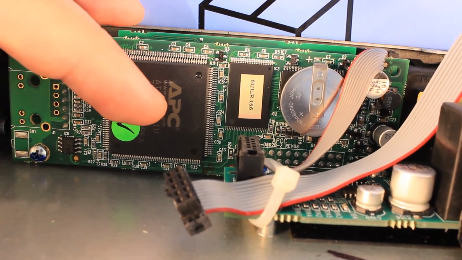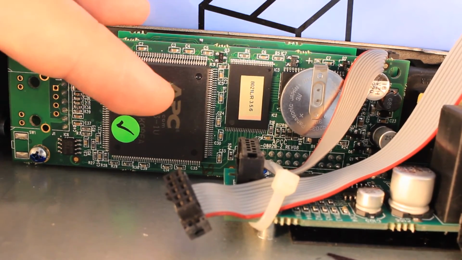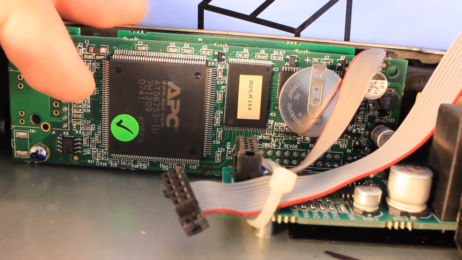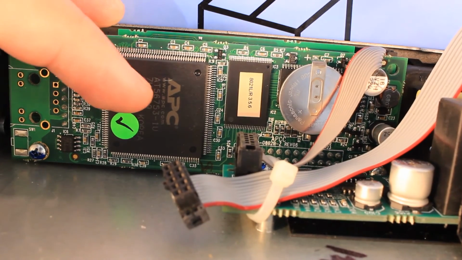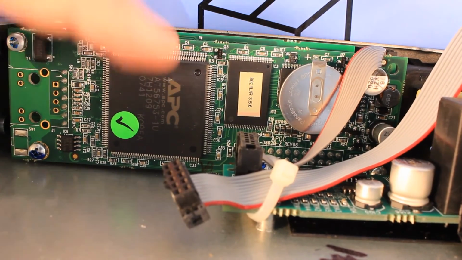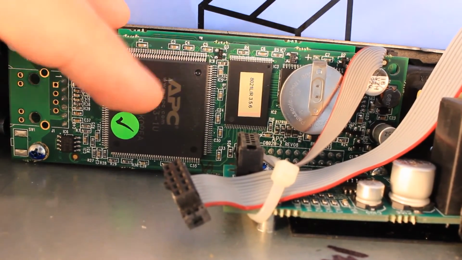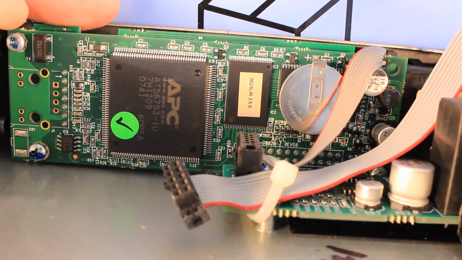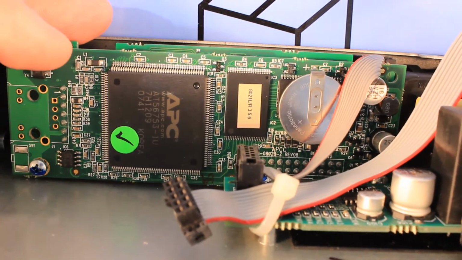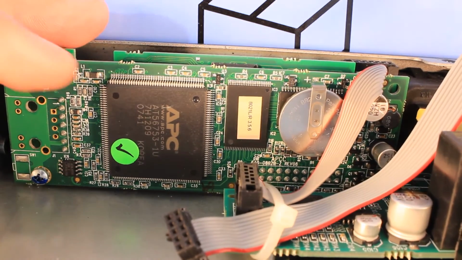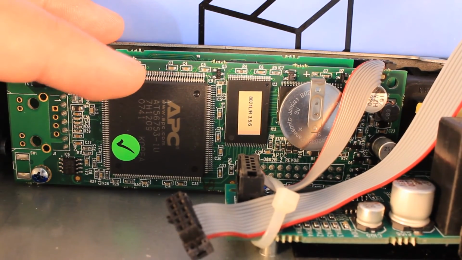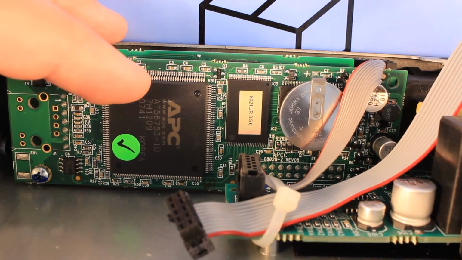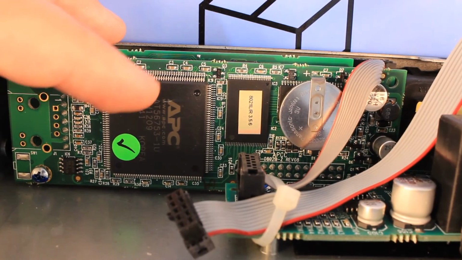But as you see, they have nicely engraved the APC logo. So, I mean, APC is a big player. No wonder that Atmel just put their logo on the chip itself. And considering that there is not much available, most probably this is indeed made specialized for APC.